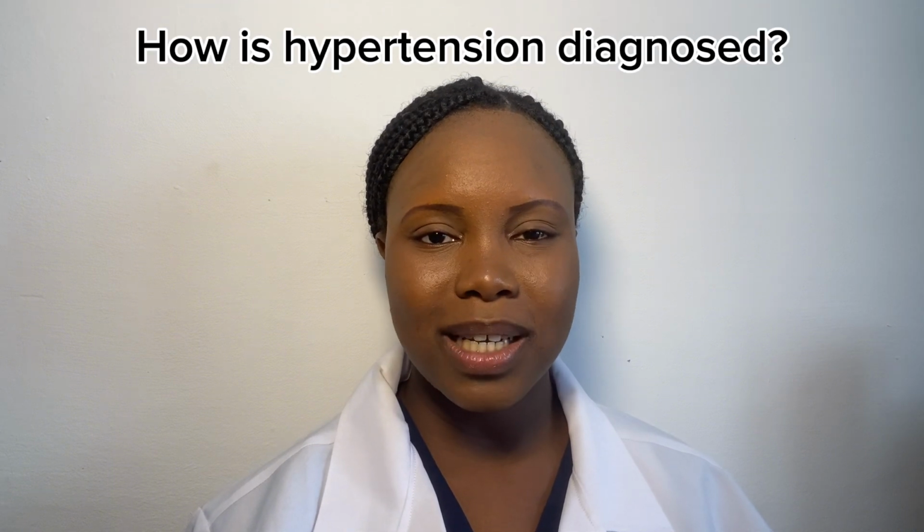So how is hypertension diagnosed? Really, there are no symptoms of hypertension itself. There are usually symptoms of its complications. Once complications set in, we call it end organ damage. Hypertension affects all organs in the body in different ways. And sometimes by the time end organ damage has occurred, it is late or it's too late already. And so this is why screening for hypertension is so essential.